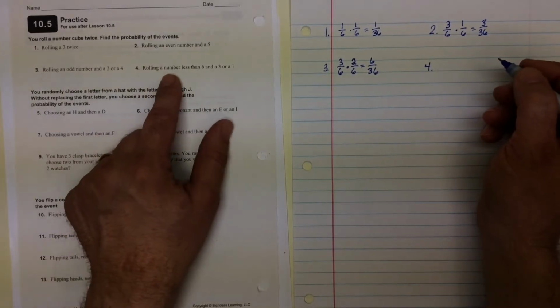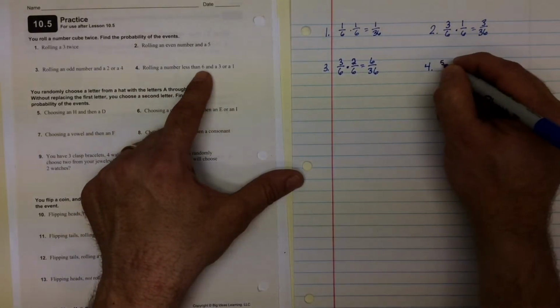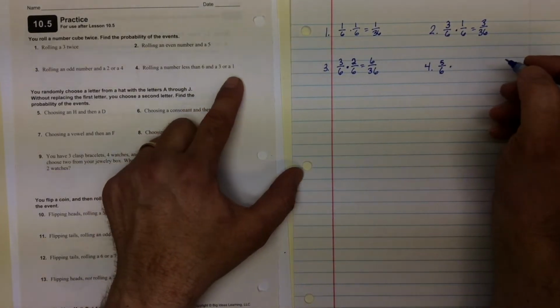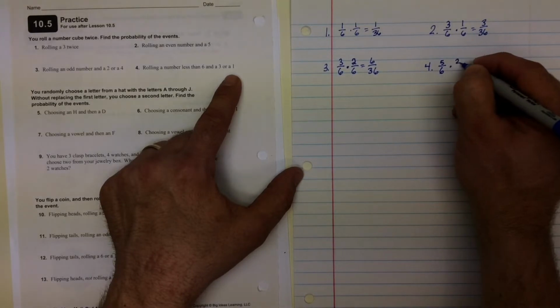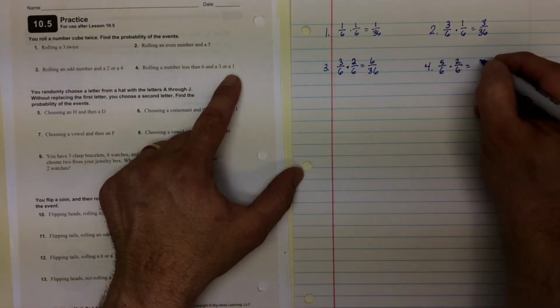Number 4, rolling a number less than 6, which would be 1 through 5, so there are 5 chances out of the 6. Times a 3 or a 1, so I have 2 there out of the 6, 10 on the top, 36 on the bottom.